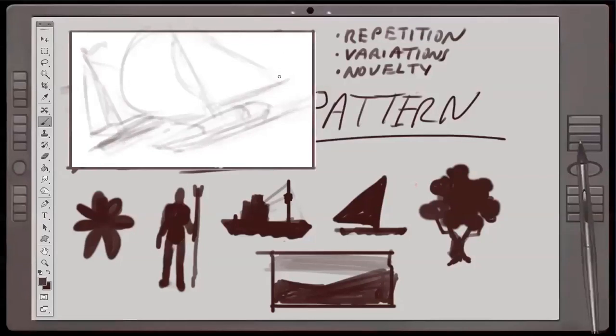And then I'll repeat that sailboat shape again back here to give a great distance to this picture. So that sailboat is very small compared to the one up front and to this one.